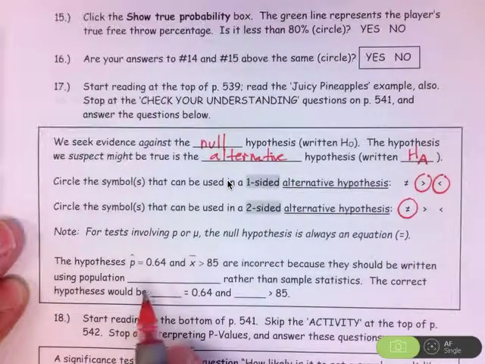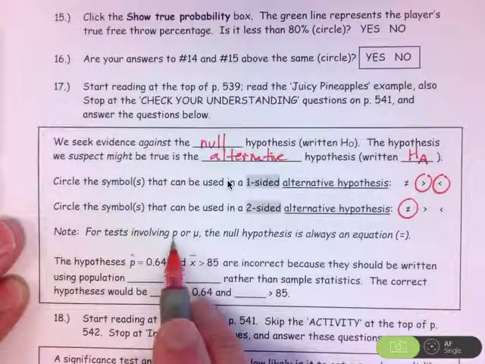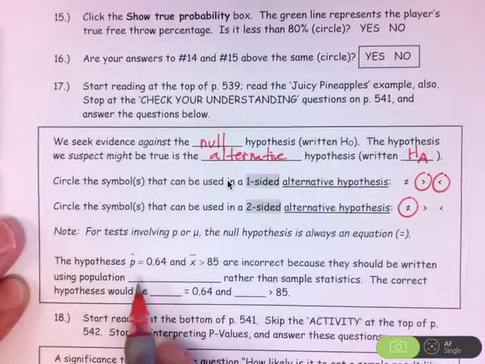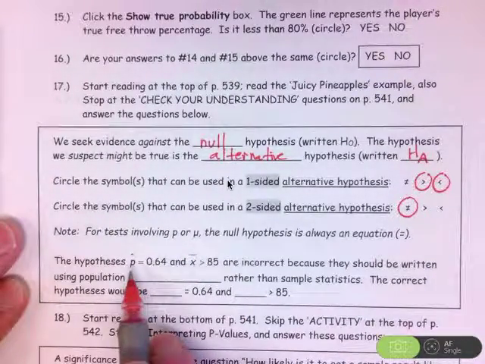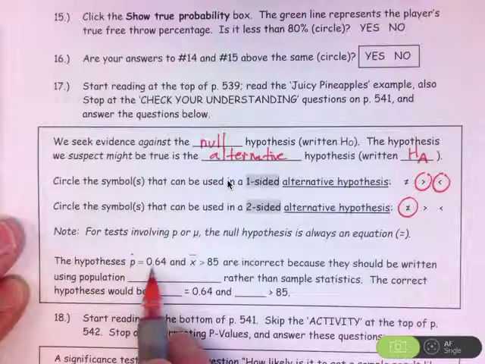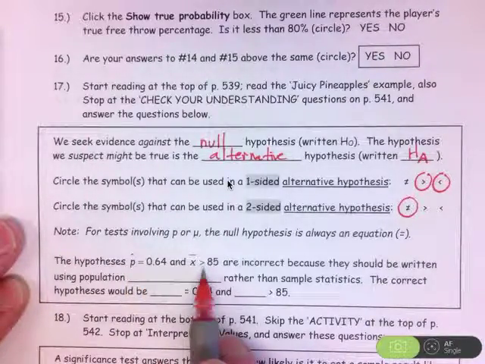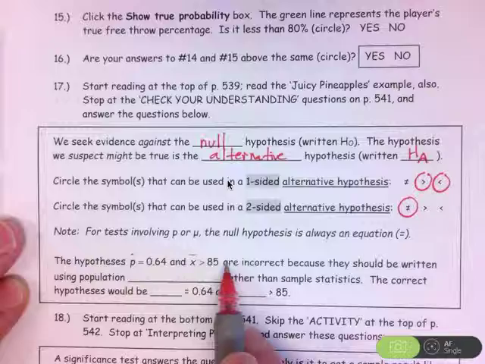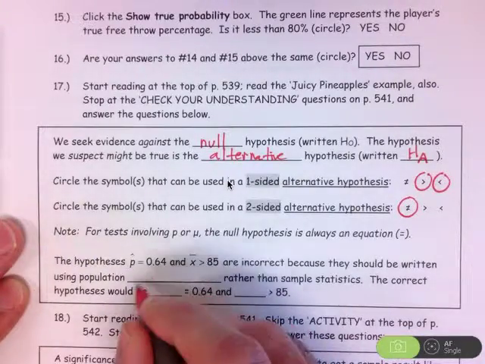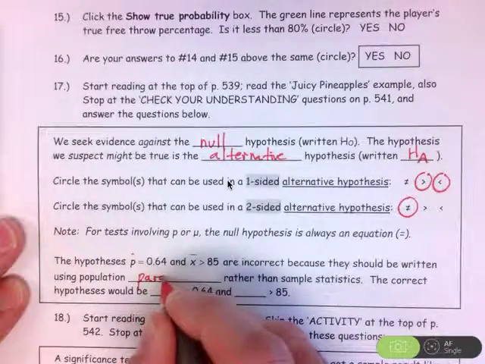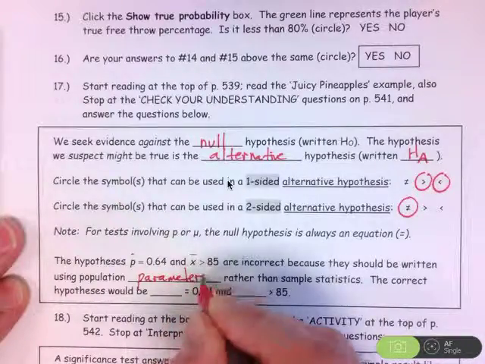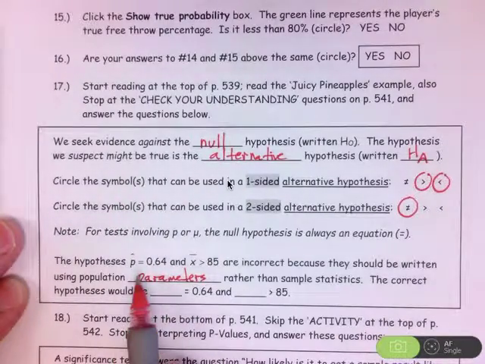Hypotheses are always written using parameters like p or mu. They are not written in terms of statistics. So the hypothesis p hat equals 0.64 or x bar greater than 85, these are wrong because they should be written using population parameters. I don't have to write a hypothesis about a statistic.